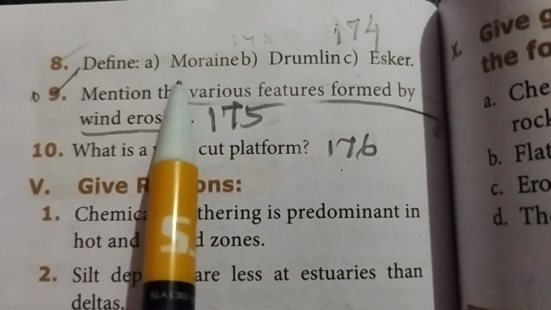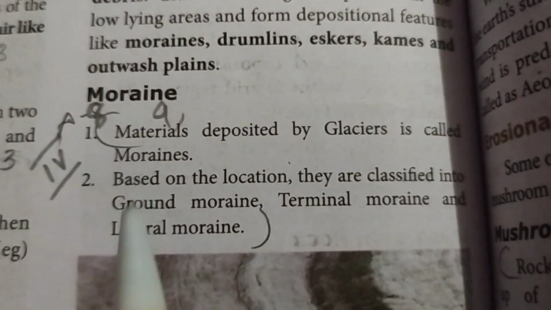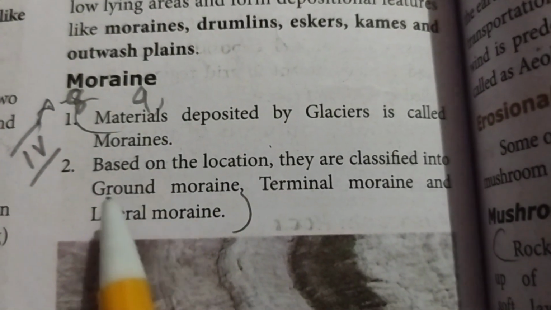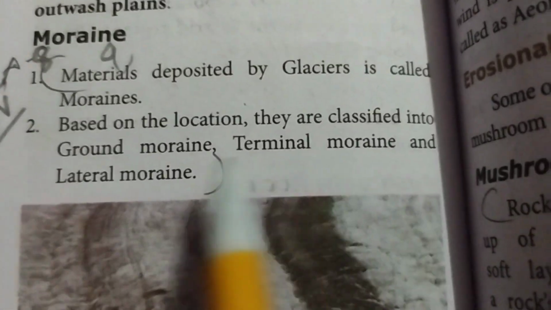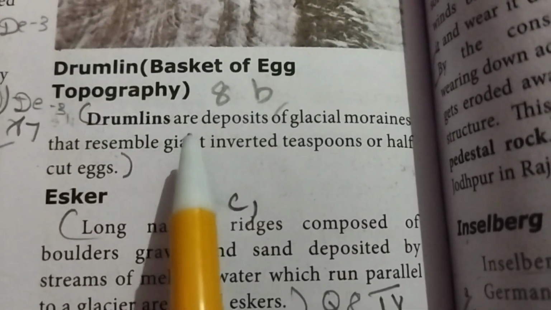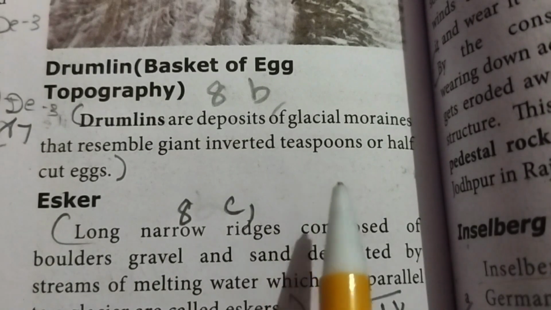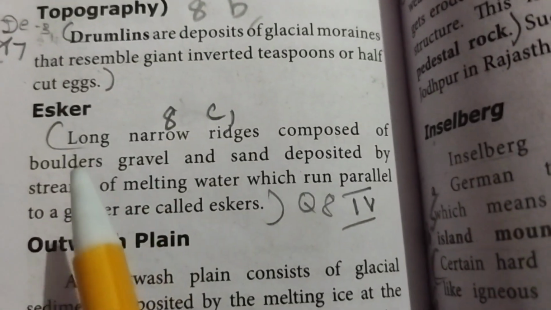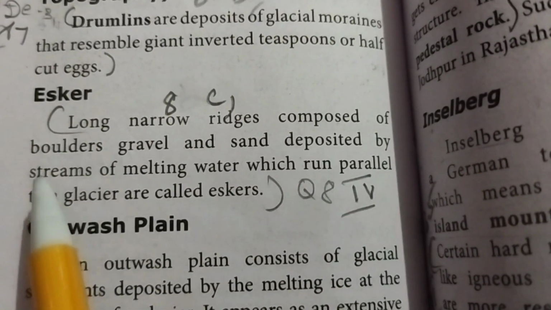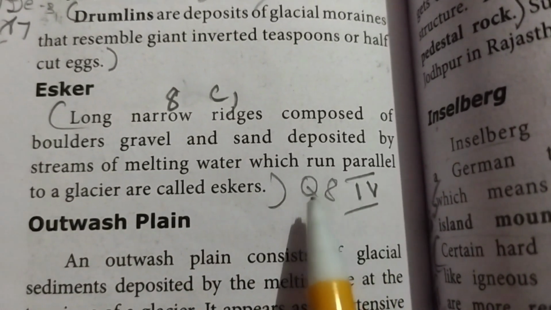Eighth question, define moraine, drumlin, esker, page number 174. First one, moraine: materials deposited by glaciers are called moraine. Based on the location, they are classified into ground moraine, terminal moraine and lateral moraine. Next one, drumlin: drumlins are deposits of glacial moraines that resemble inverted teaspoons or half-cut eggs. Then esker: long narrow ridges composed of boulders, gravel and sand deposited by streams of melting water which run parallel to a glacier are called eskers. That is fourth Roman letter, eighth question answer.